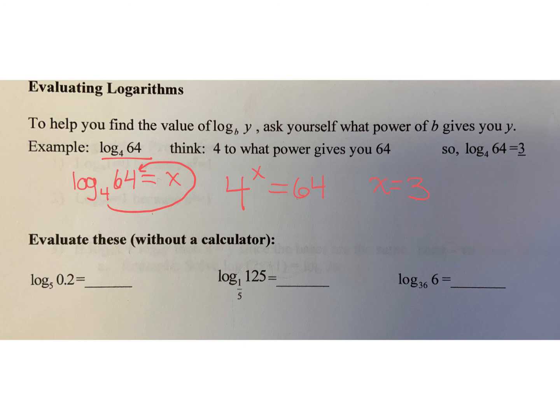Okay, let's try the next one, but before we do, I want to rewrite this to help you. Log base 5 of 0.2, and 0.2 is the same thing as 1/5. Let's rewrite this as equals, I'm going to call it x. We're going to find x. I make my swoosh like this: 5 to the x equals 1/5. Well, I need to send the 5 to the denominator, so that means the x, or the power, needs to be a negative. I don't want to make the 5 get any bigger. I want it to stay a 5, so it's going to equal -1.